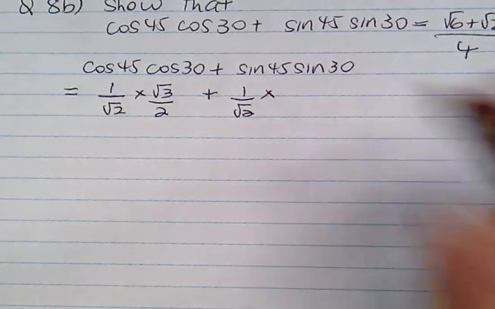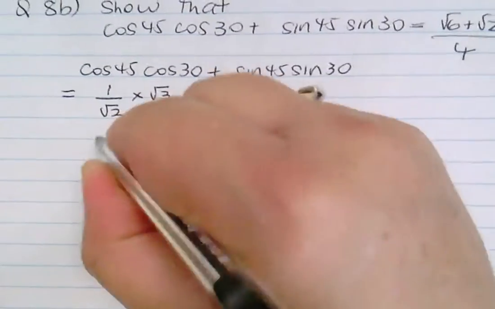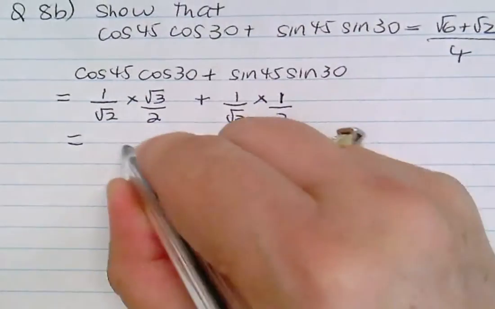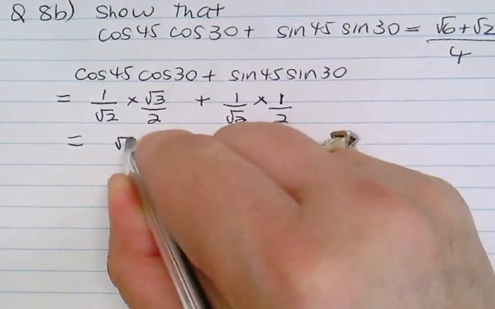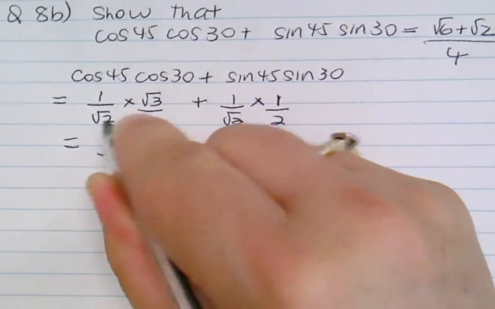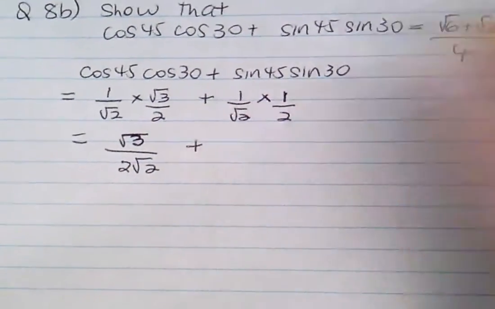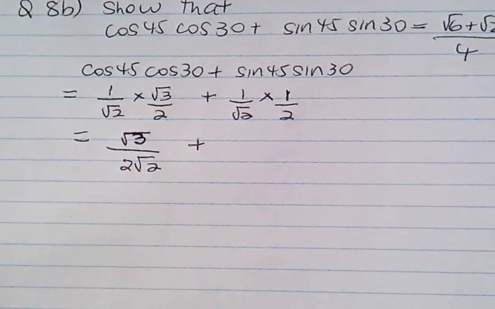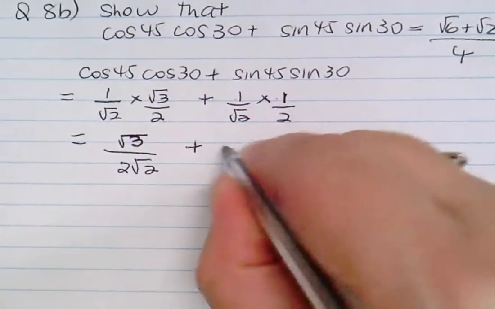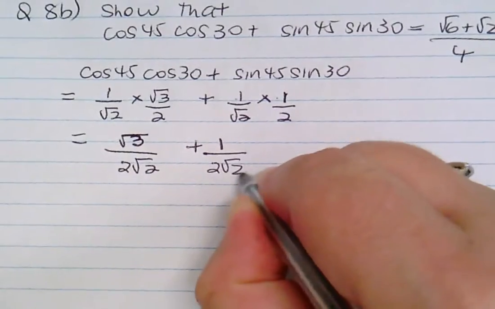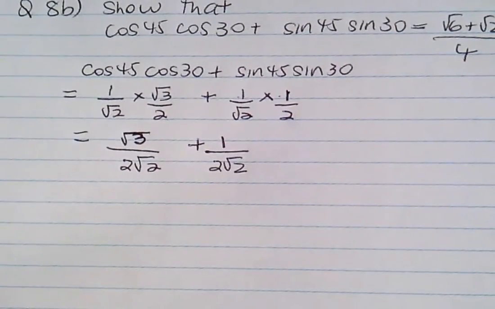Sine 30 is the nice one, which is a half. So now multiply the numerators and the denominators of each fraction. I've got root 3 over, root 2 times 2 is 2 root 2, plus 1 times 1 is 1, and 2 times root 2 again is 2 root 2.